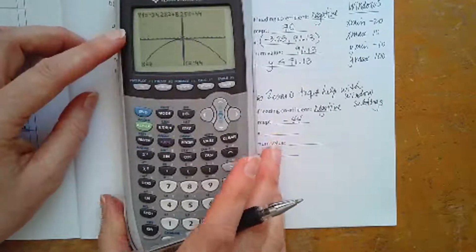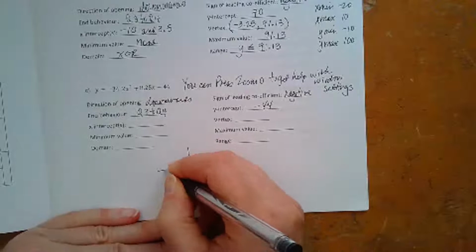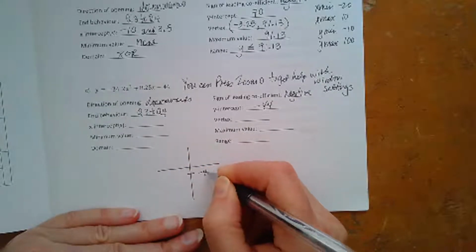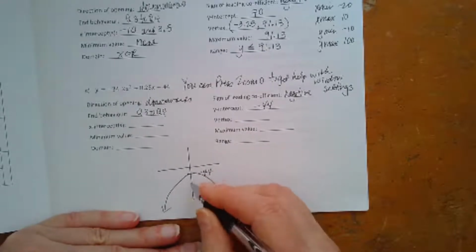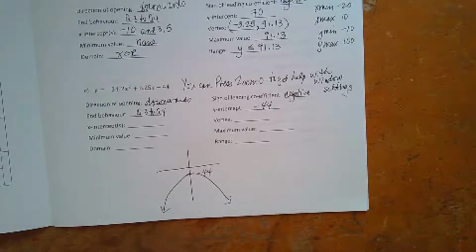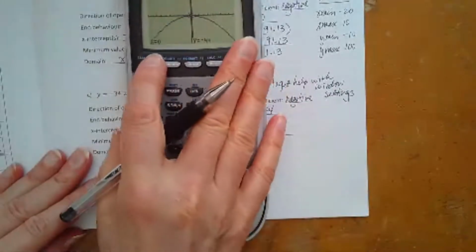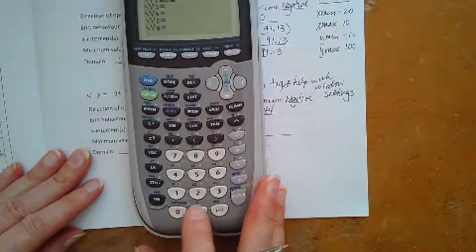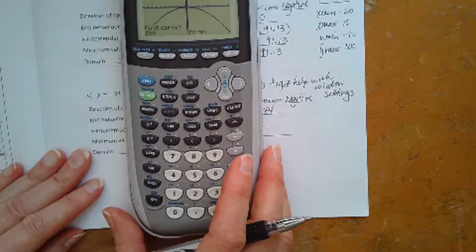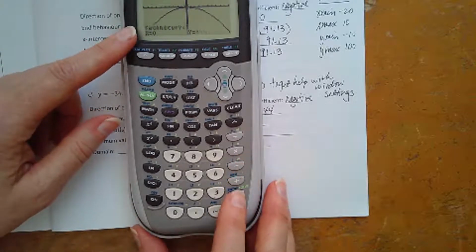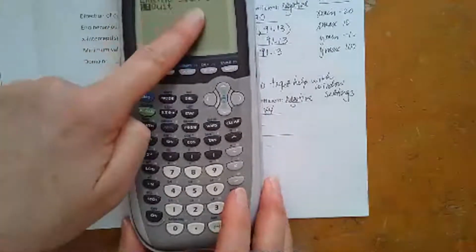That means, if you think about it, this graph looks like this. That's the y-intercept. There are no x-intercepts then. There can't be, right? Now, if you tried putting a y2 in, y2 is 0, and then you go second trace number 5, first curve, second curve. When you go to take a guess, nothing's going to happen.